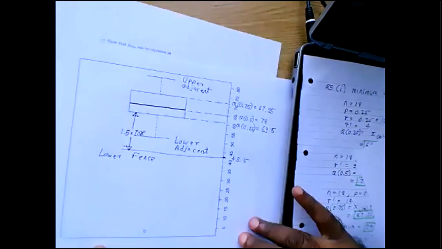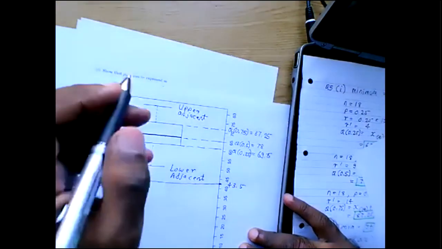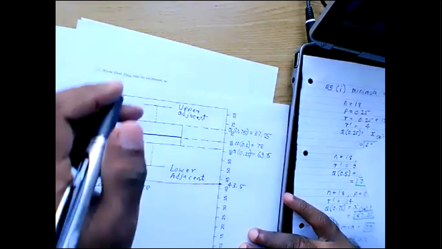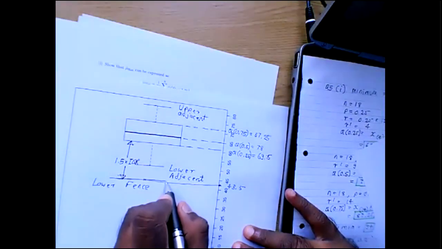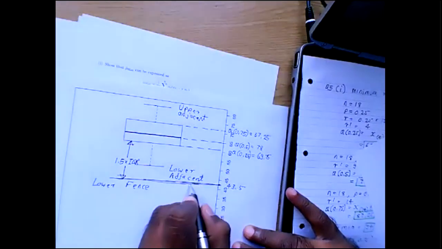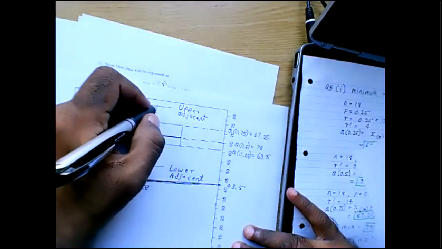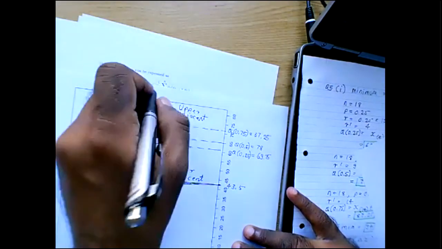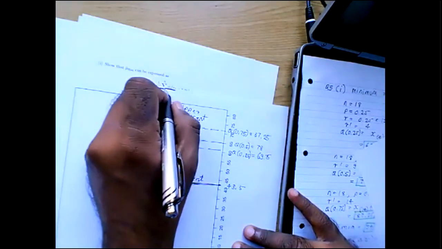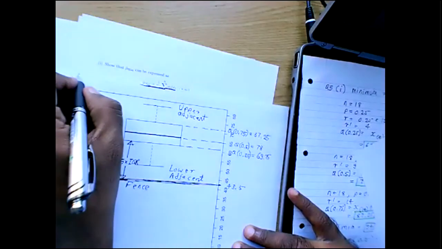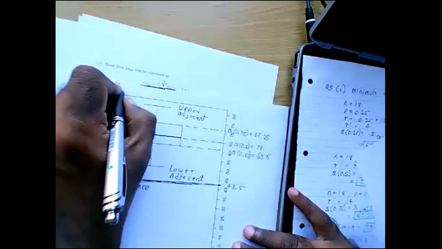Okay. And the upper fence is beyond the page, actually. I didn't draw this very carefully, so excuse me for this. But this is the lower fence, right? The upper fence is beyond the page, actually. It may be somewhere here, I guess. This is the upper fence, right?